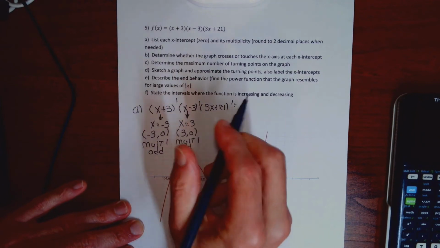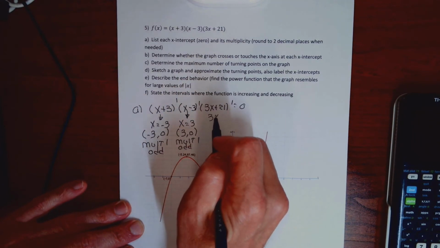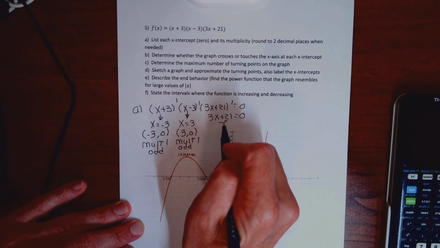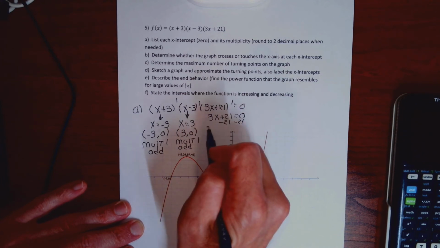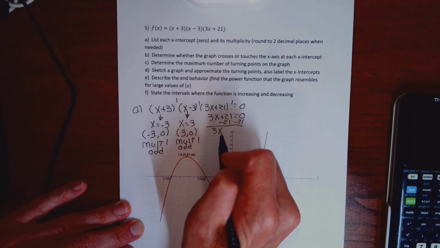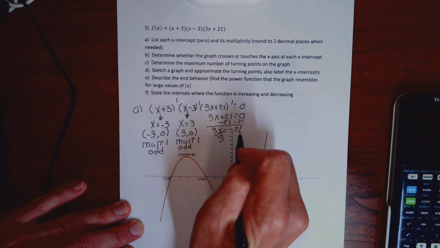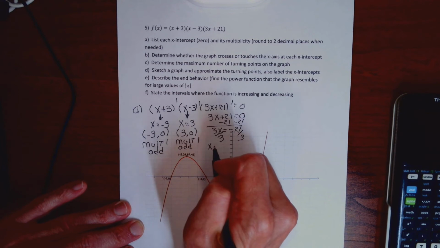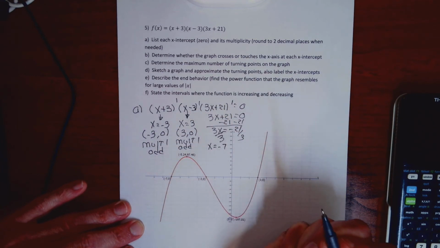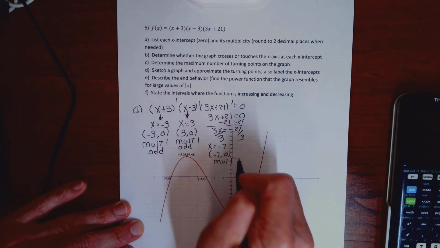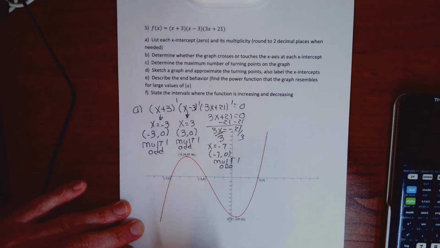This one, maybe you need to do the algebra to get the x-intercept from it. If you set the 3x plus 21 equal to 0, you'd subtract 21 from both sides and get 3x equals negative 21. Divide by 3, divide by 3, you'd get x equal to negative 7. That would give me an x-intercept of negative 7, 0, multiplicity 1, which is odd.